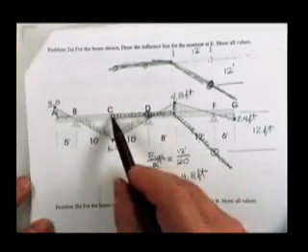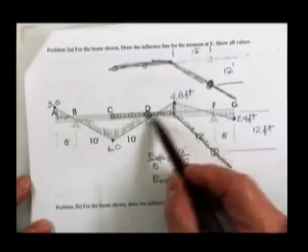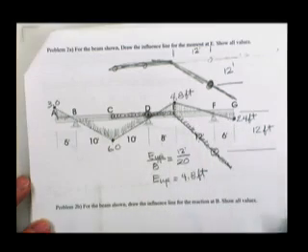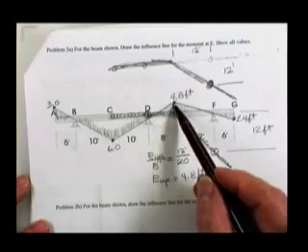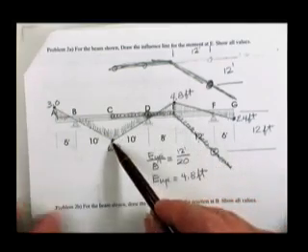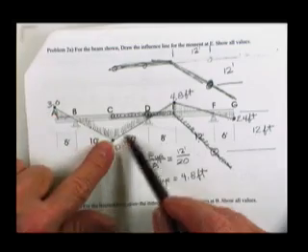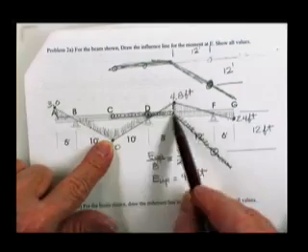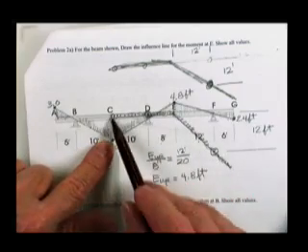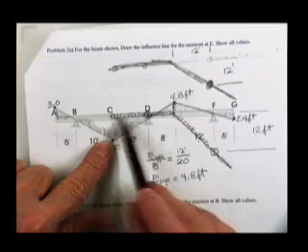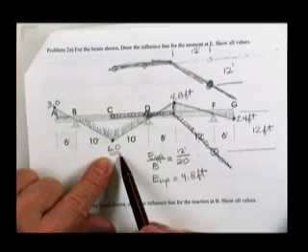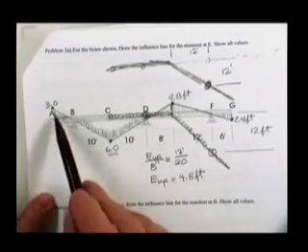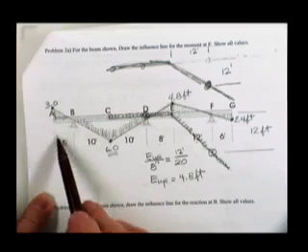Then point C, once you have this line here, of course, and that also gives you this line, you're pretty much through, because everything else now is similar triangles. 4.8 is to 8 as question mark is to 10. Solve for that number. 6 is to 10 as question mark is to 5.